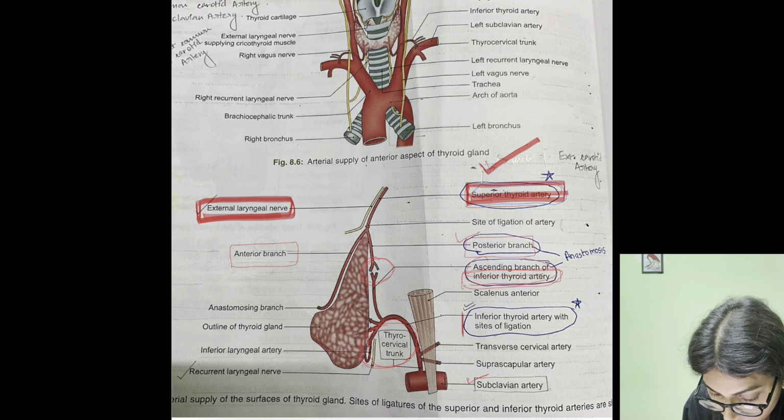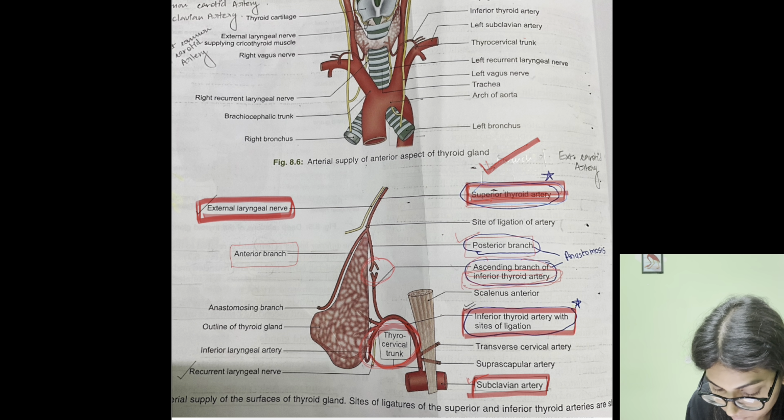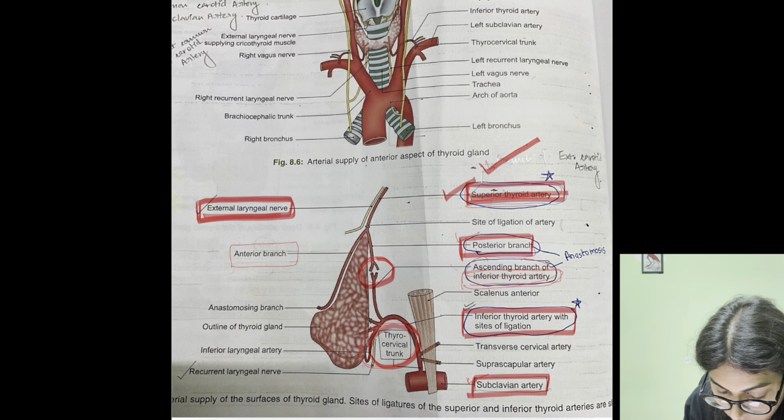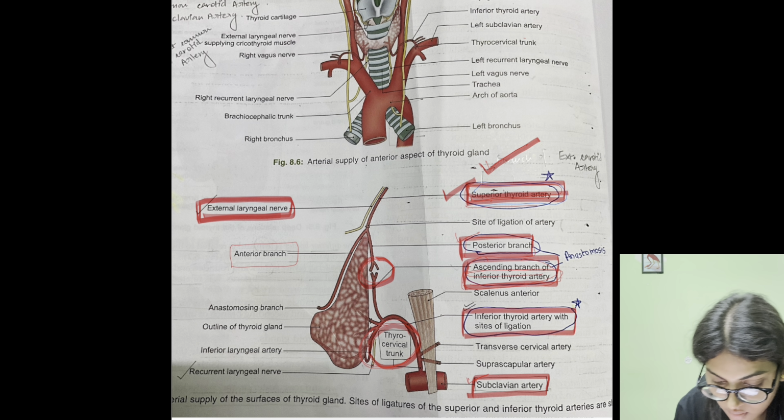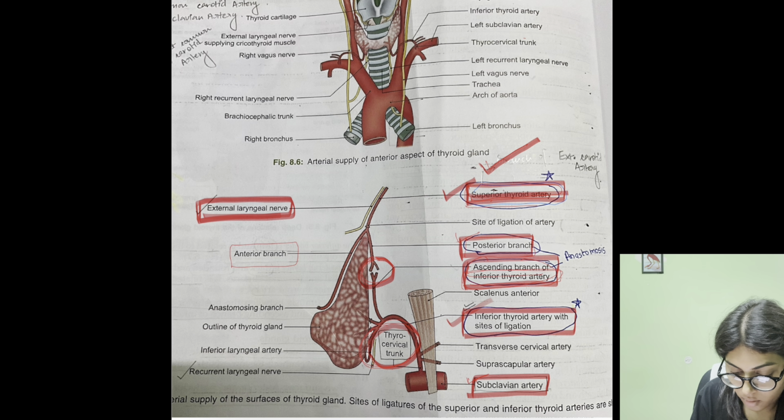And the inferior thyroid artery is a branch of the thyrocervical trunk, which is a branch of the subclavian artery. So here anastomosis occurs between the posterior branch of the superior thyroid artery and the ascending branch of the inferior thyroid artery. We will discuss the two arteries, superior thyroid and inferior thyroid.